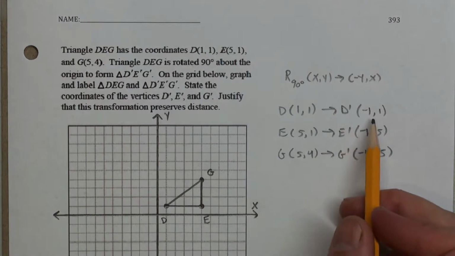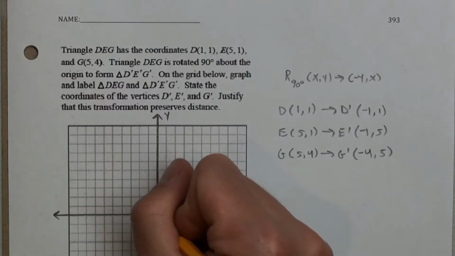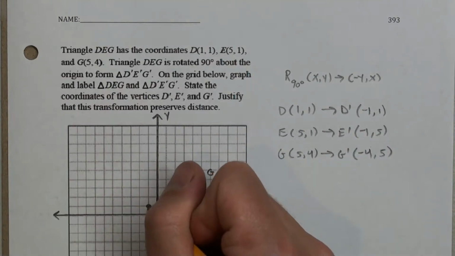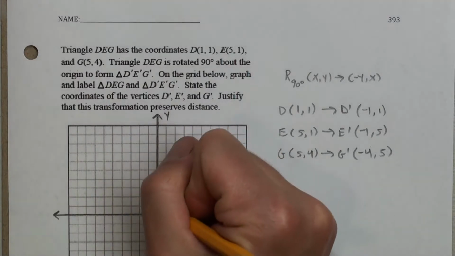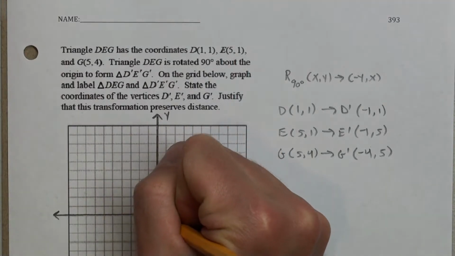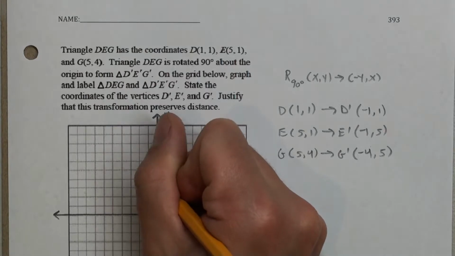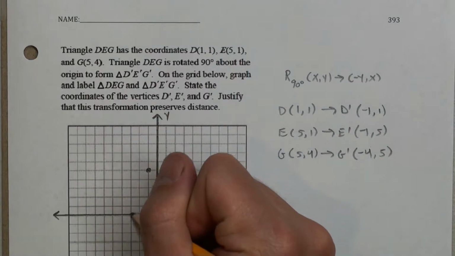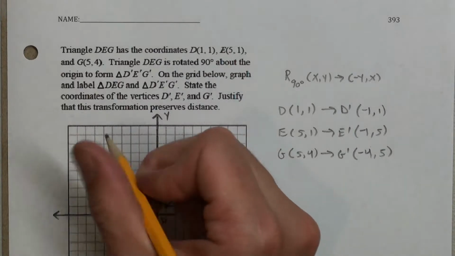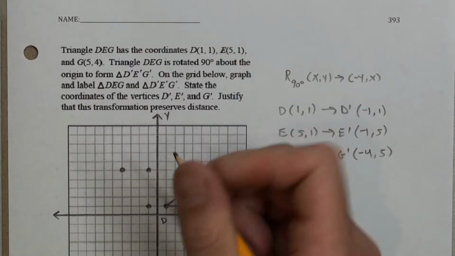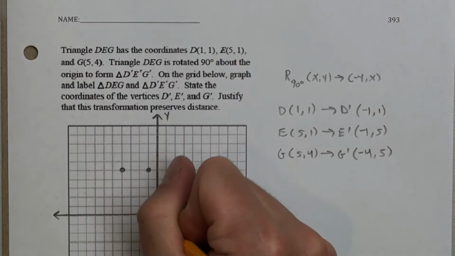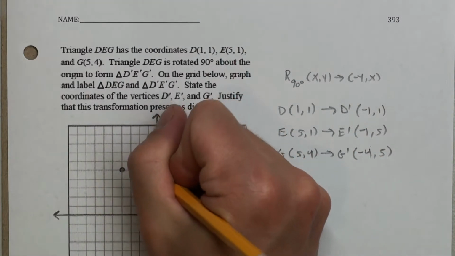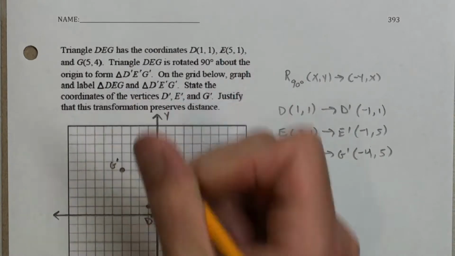Okay, so it wants me to graph this also. So (-1, 1), (-1, 5), and (-4, 5). So D prime, E prime, G prime.